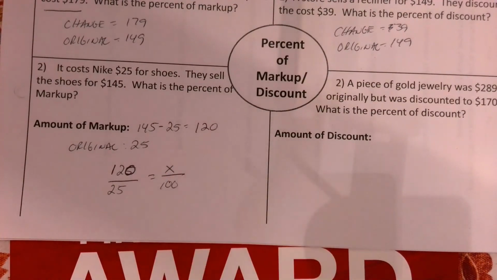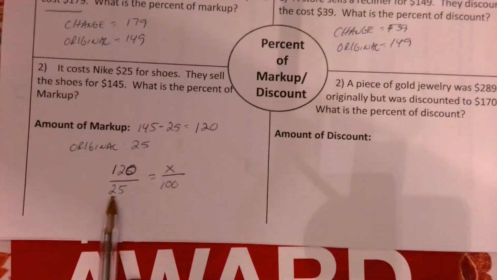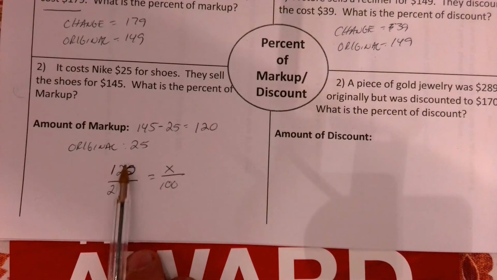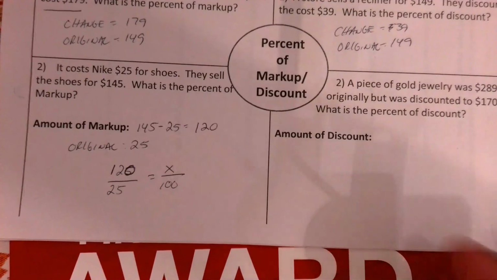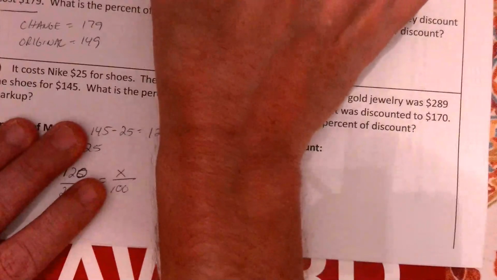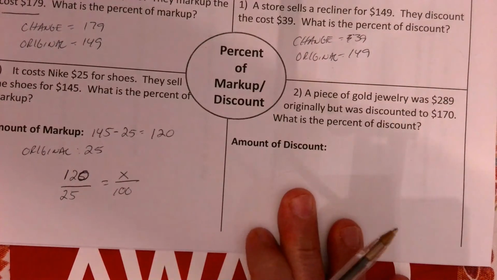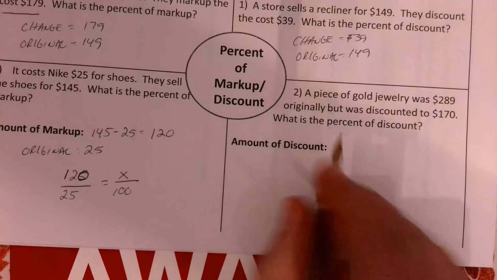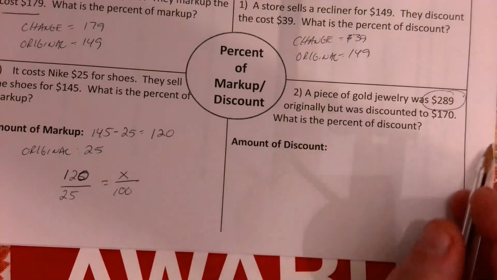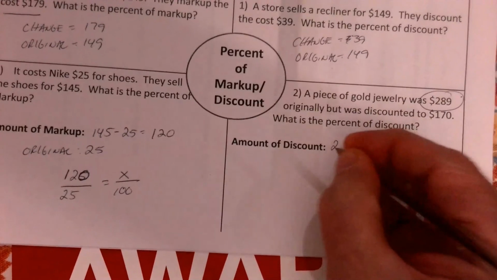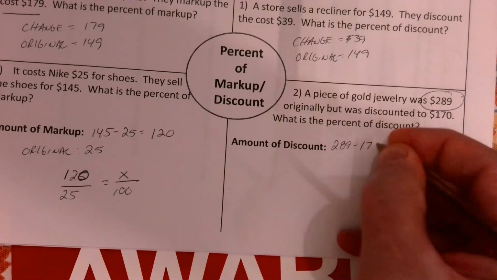Okay, this one just goes the other way. Here before we gave you these two, and you had to find the amount. Now they give us the two types, the change and the original. We have to find the percent. And the next one, let's see, a piece of gold jewelry is $289. That's our original. And it was discounted to $170. So to find the amount of discount, we have to take 289 minus 170.